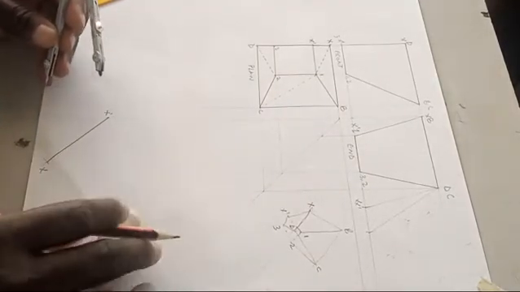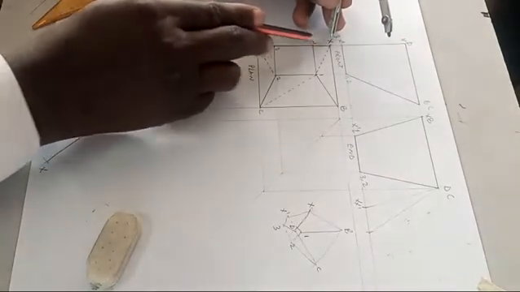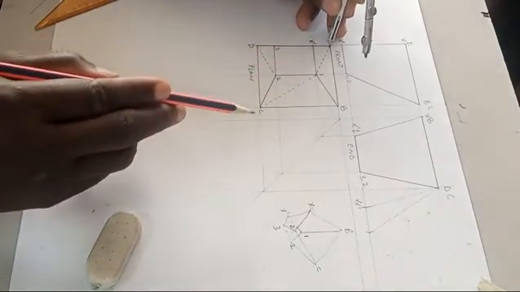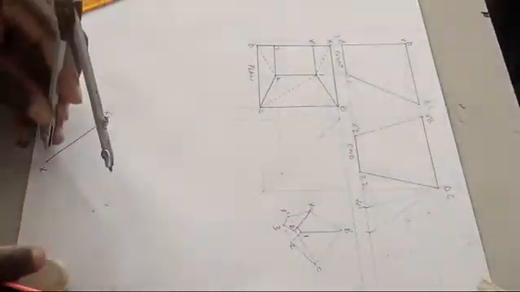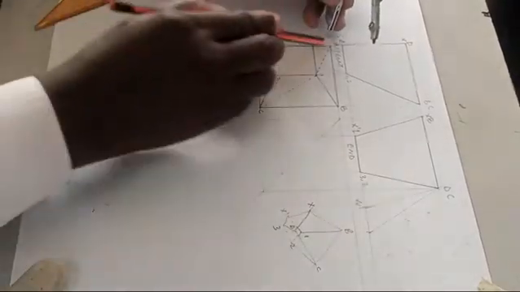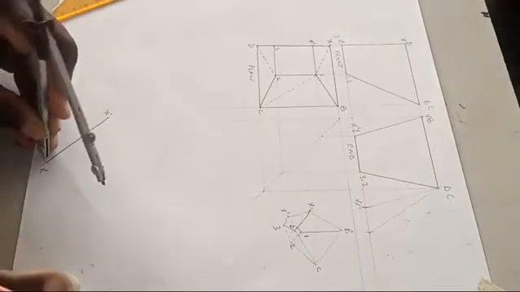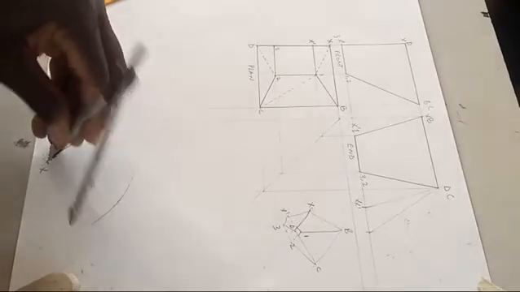Let us not start from that one first. We have gotten our x. Let us do xb first. This is x, let us look for b, because I said this is true length. X going to b is true length. So you put it on x and you look for b. You mark this arc, looking for b.